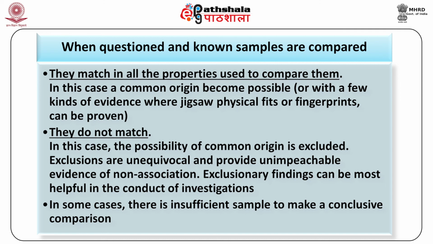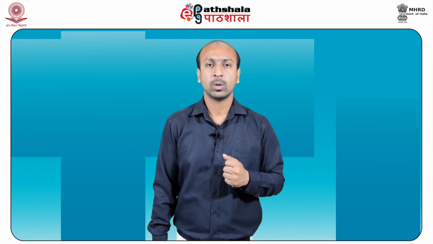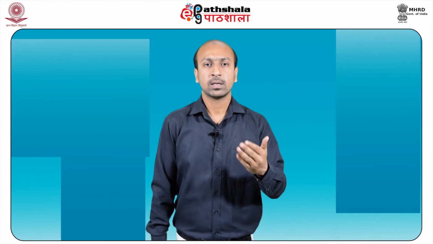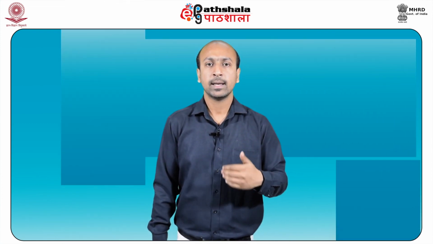Now, the third case: in some cases there are insufficient samples to make a conclusive comparison. In such an instance, class characteristics of the sample would be noted, but a conclusion could not be reached about the possibility of a common origin. Comparisons which demonstrate exclusion on the basis of physical analysis indicate that a prime suspect is innocent, that the investigation is not proceeding along a productive path, or that initial theories about the crime, what actually happened, are wrong.